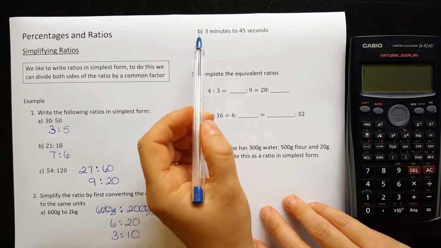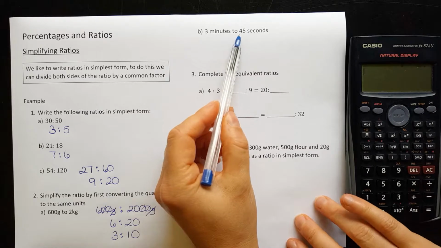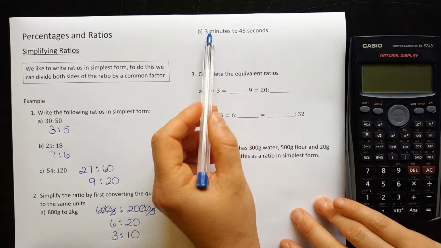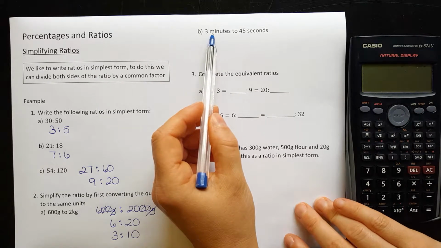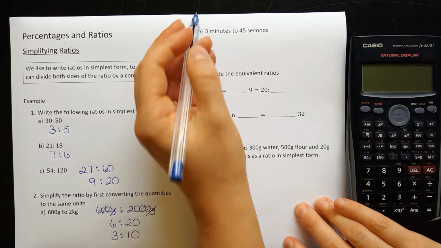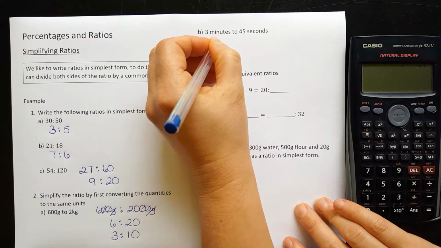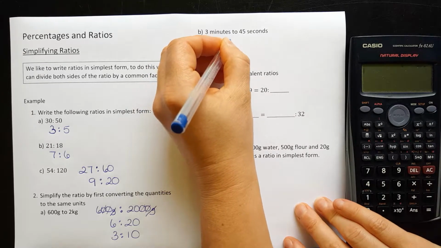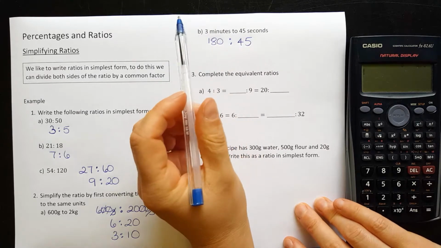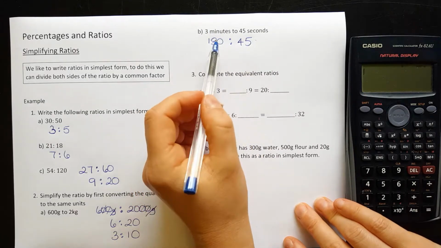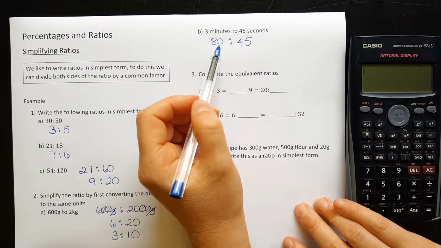Part B, we want to simplify the ratio 3 minutes to 45 seconds. So we need to convert the minutes into seconds. So each minute has 60 seconds, and 3 lots of 60 is 180 to 45 seconds. So I don't need to write the unit S for seconds down here, because they're both in the same units now.